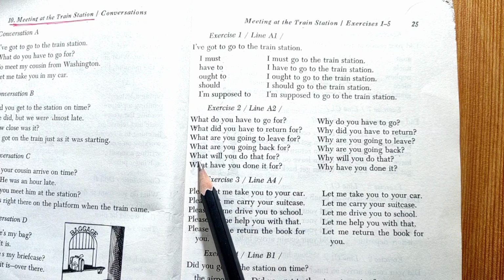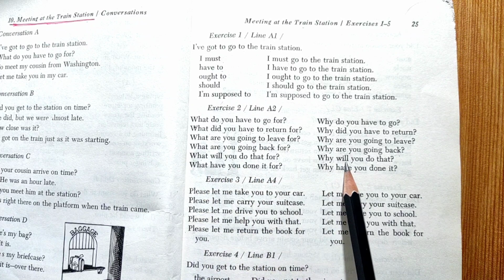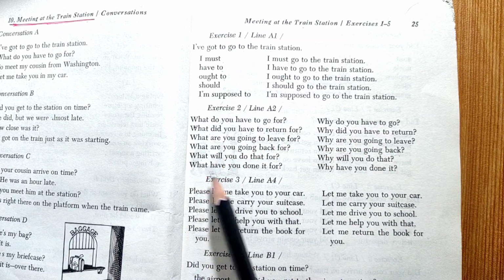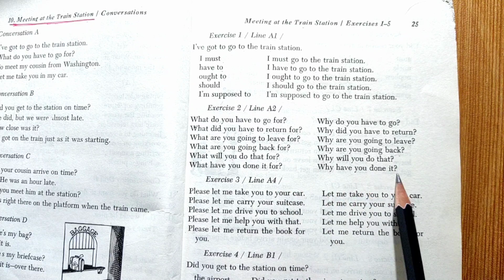Next example, what will you do that for? Why will you do that? Next example, what have you done it for? Why have you done it?